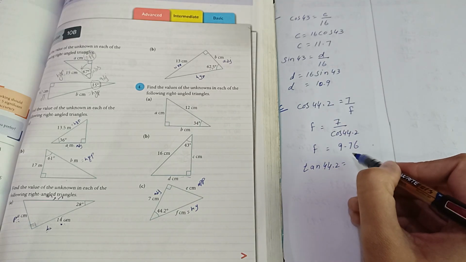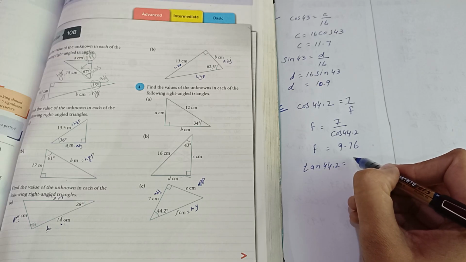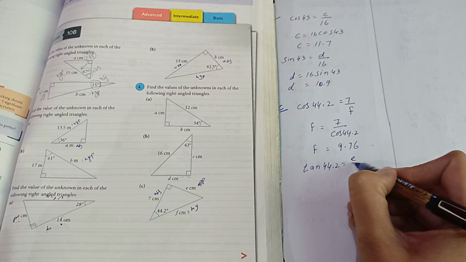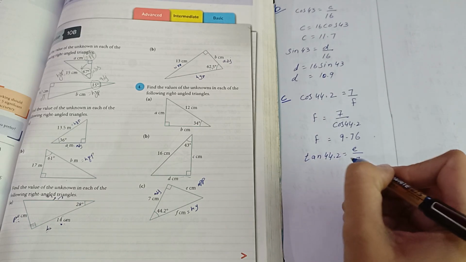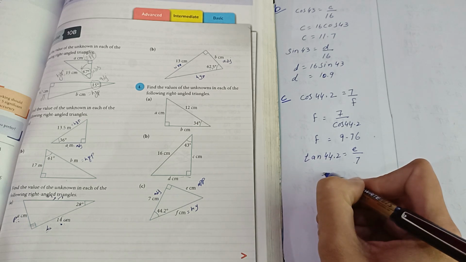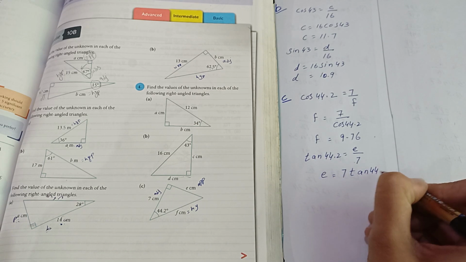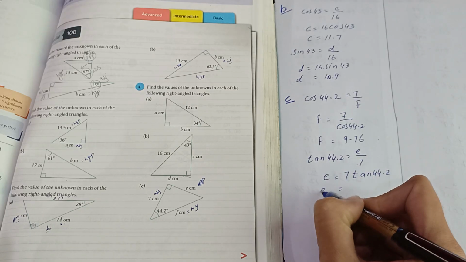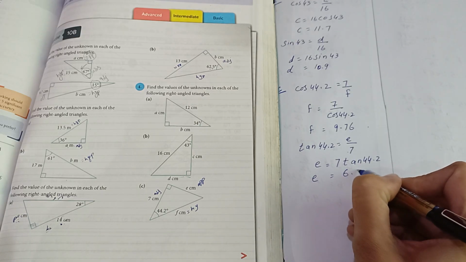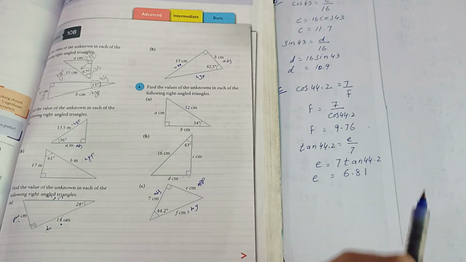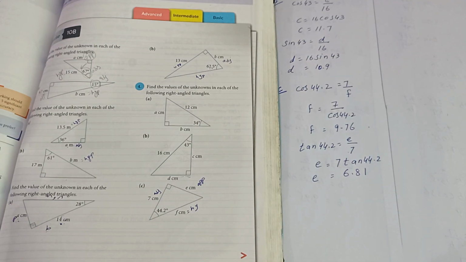It will be opposite by adjacent. Opposite is E and adjacent is 7. So this will shift over here. E will be equal to 7 tan 44.2 and the answer from here is 6.81. Clear? Moving toward next part D.